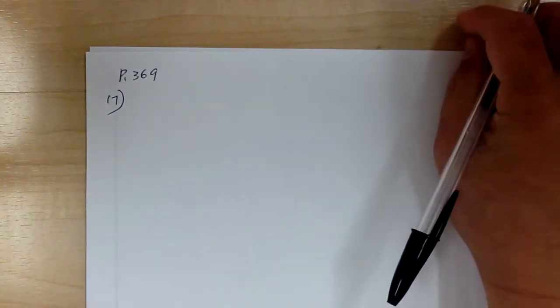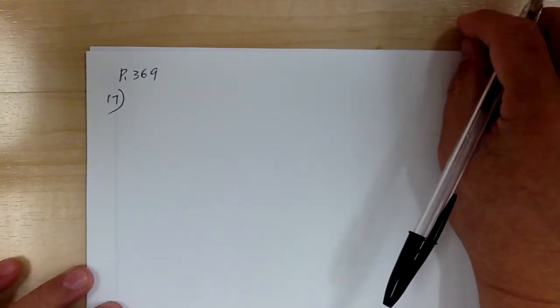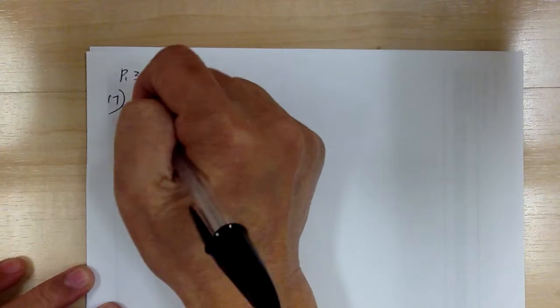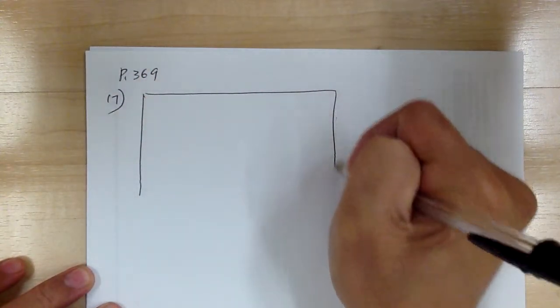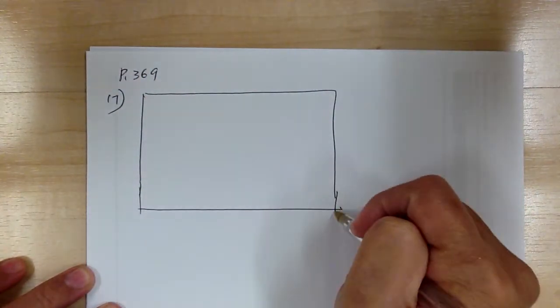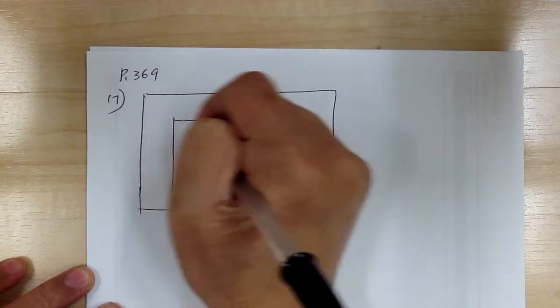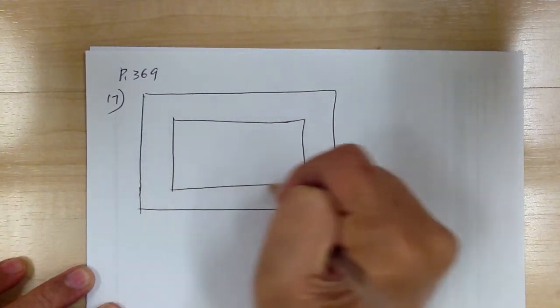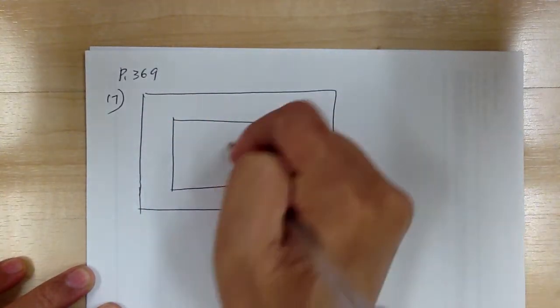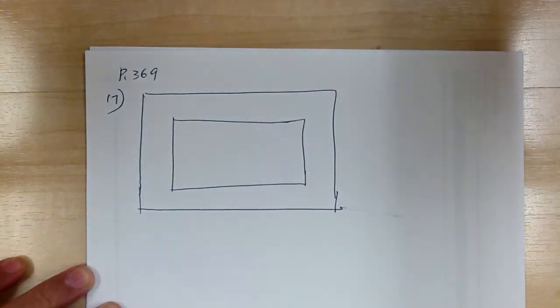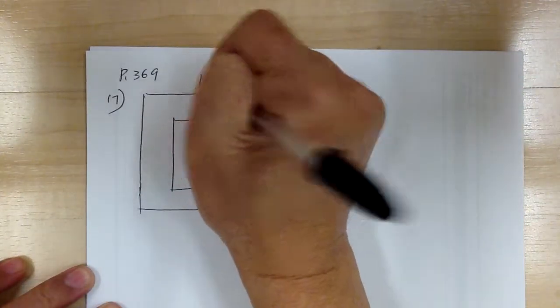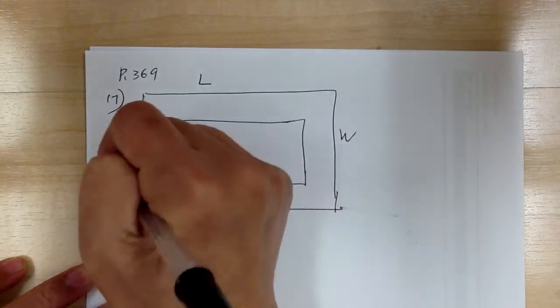Let's go to page 369 and let's do number 17, so you can read the story. So you have the mat surrounding a picture. This one you want to draw a nice big picture, rectangle. So you have the mat surrounding the picture, okay? And again, it's a rectangle, so right away you want to label length, width, length, width.